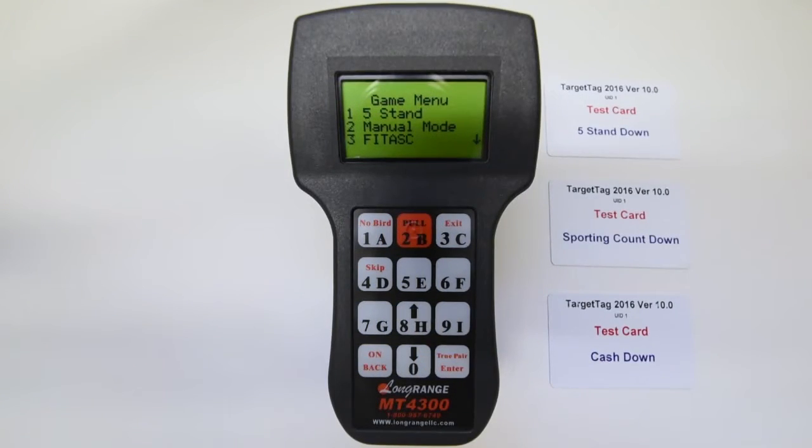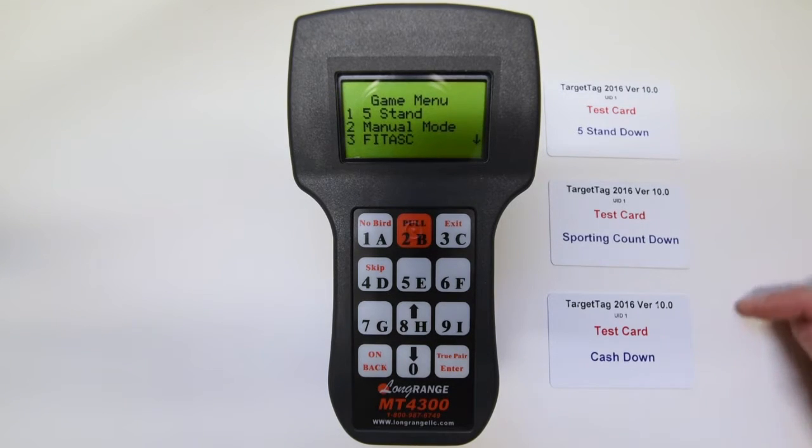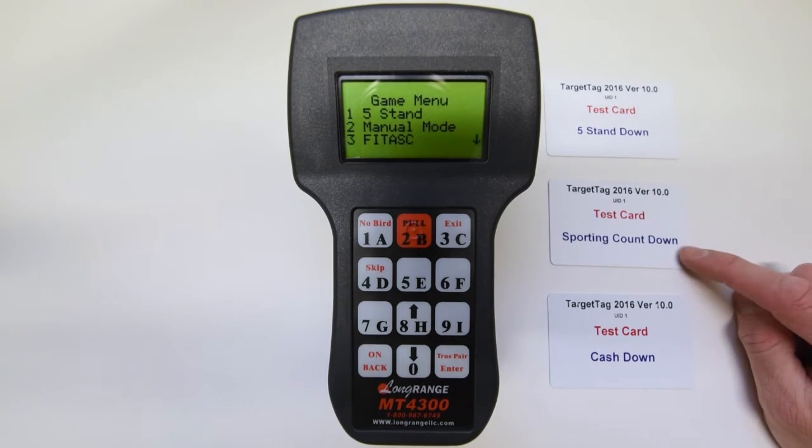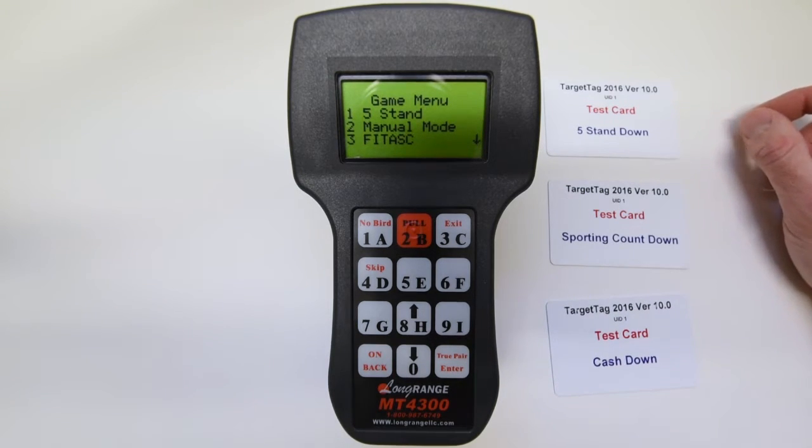The MT4300 is also compatible with the TargetTAG system. TargetTAG is a target accountability system that allows only targets that have been paid for to be launched. There are 3 different cards that can be used with the MT4300: a 5-stand card, a sporting clays card, and a cash card. Each card works slightly differently.